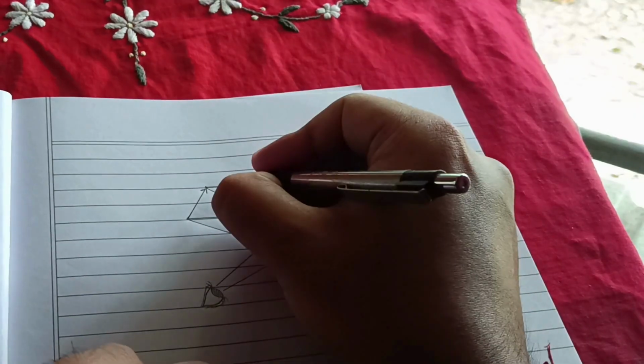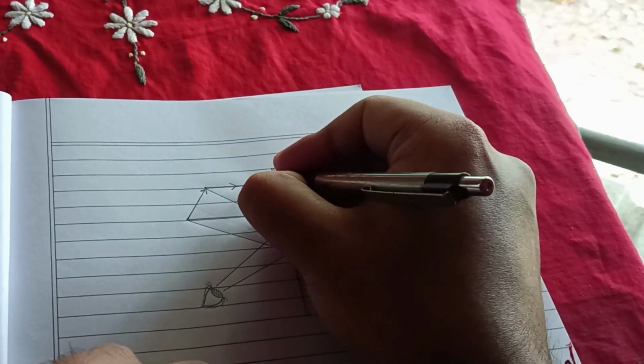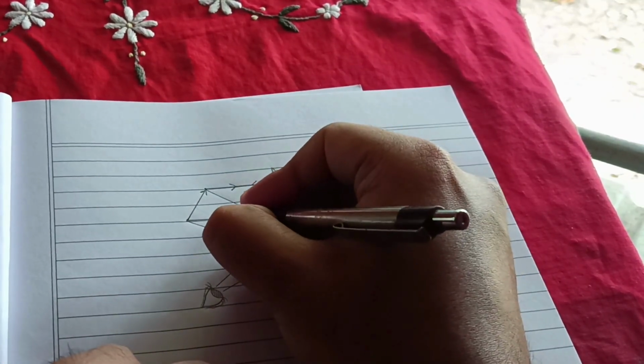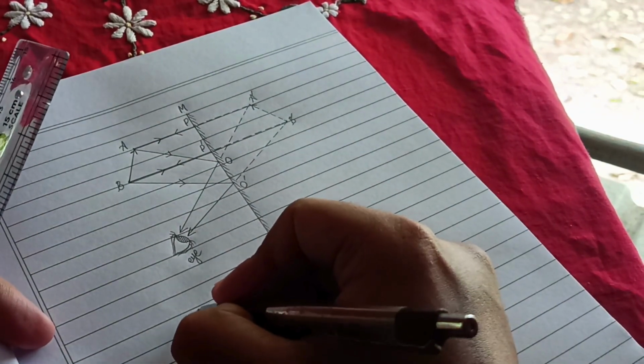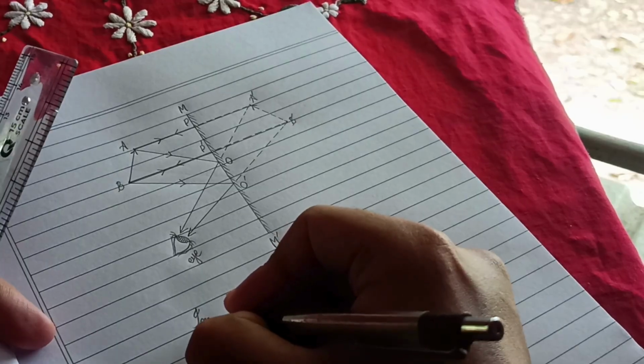Now, mark the normal incidences, the inclined incidences, the reflections, label your points, label the eye, write the caption.